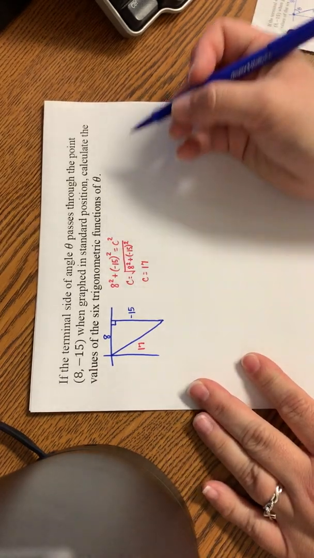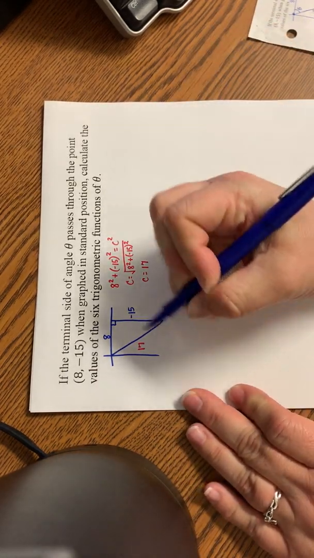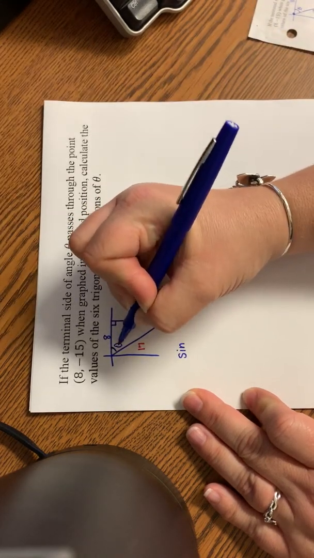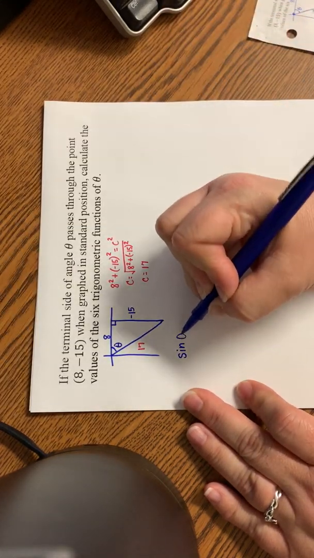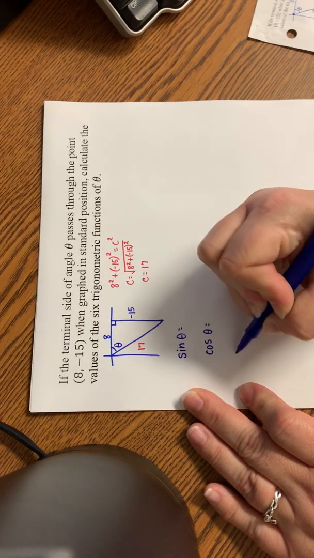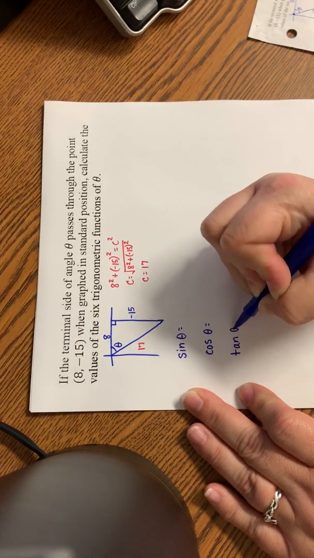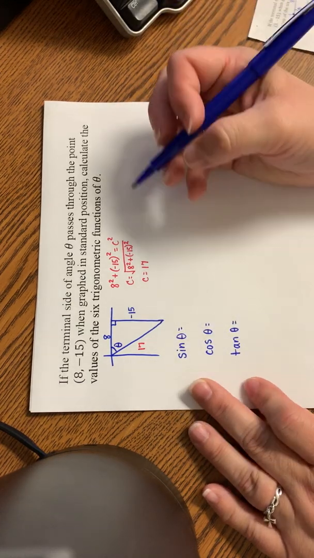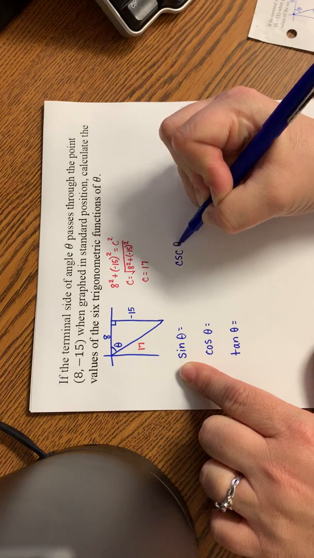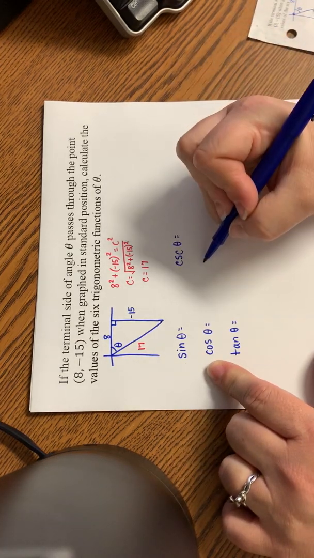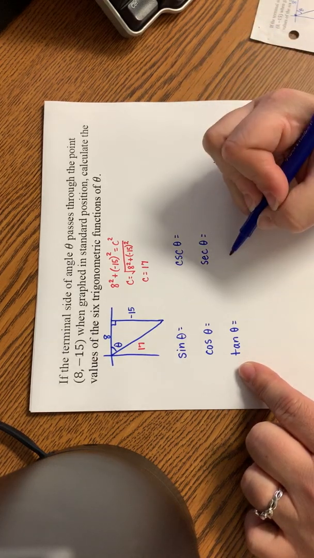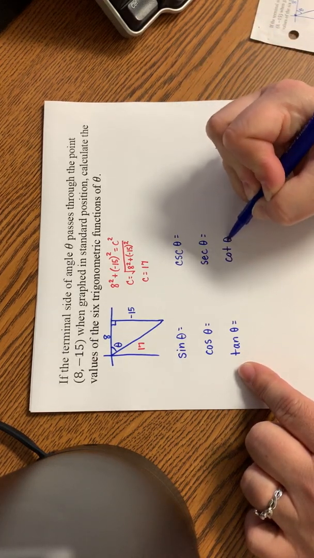So we have 6 trig functions. We have sine, and by the way, theta is here. That's going to be important. So sine of theta is something, cosine of theta is something, tangent of theta is something, and then the other 3 that we need: opposite of sine is going to be cosecant of theta, opposite of cosine is going to be secant of theta, and then opposite of tangent is going to be cotangent of theta.